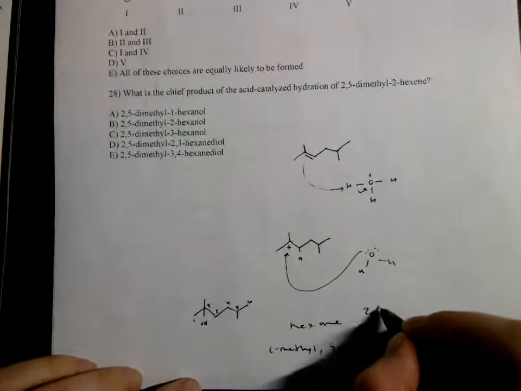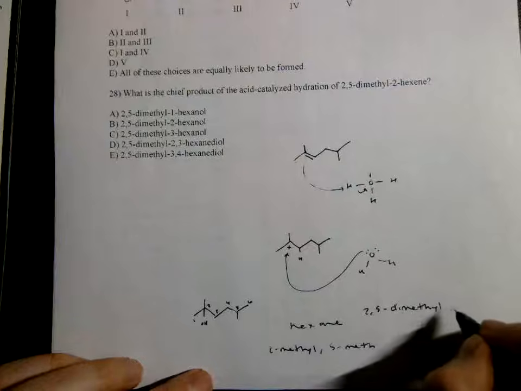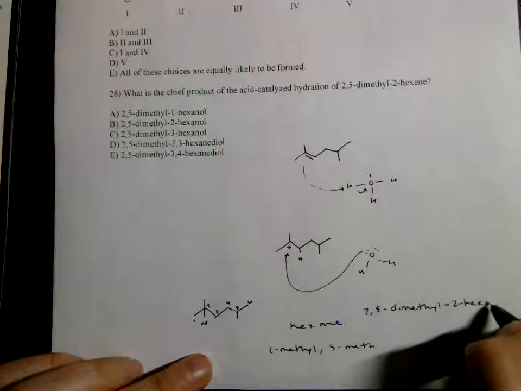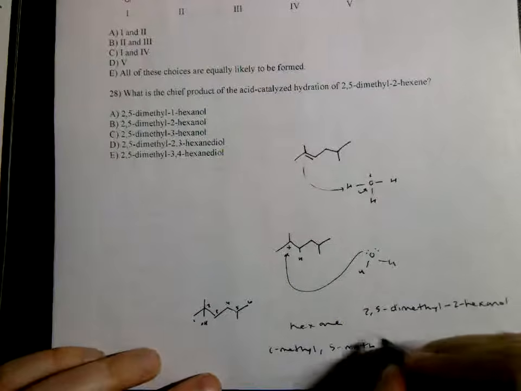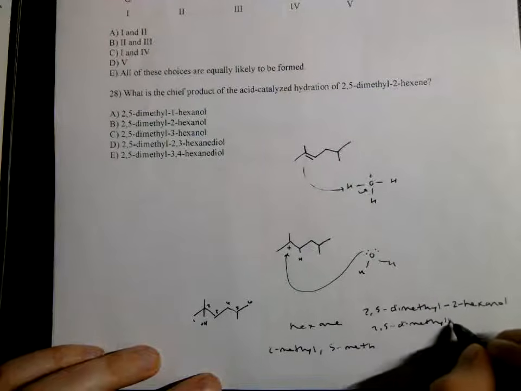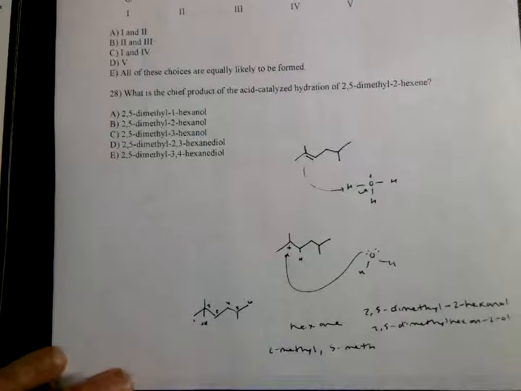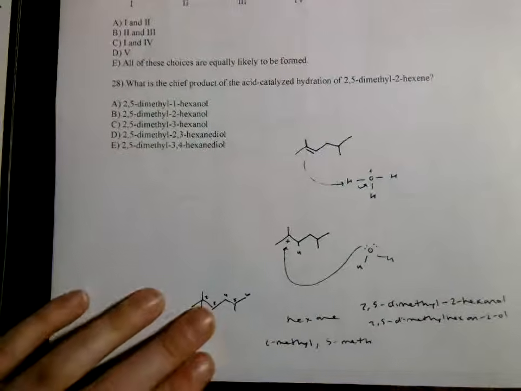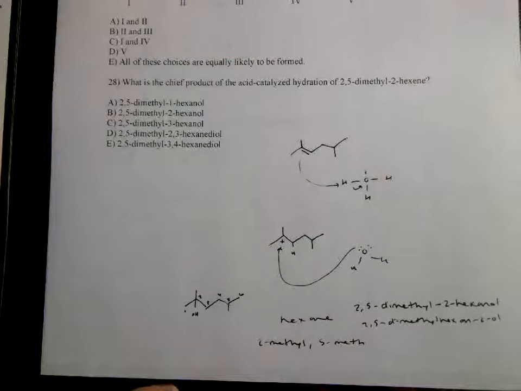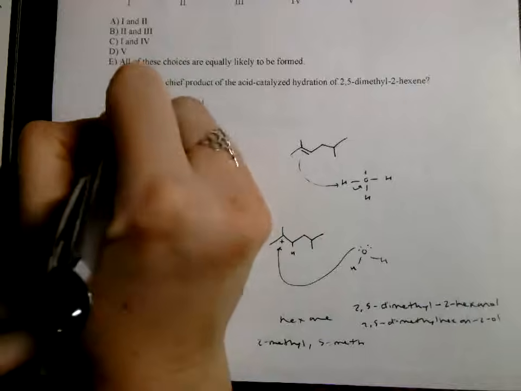So I'd say 2,5-dimethyl, and you can say 2-hexanol, or you can say 2,5-dimethylhexane-2-ol. Either of those is correct, and we've seen both of them. IUPAC is moving more towards this, but these are still also correct. So then I would say the correct answer should be answer choice B.